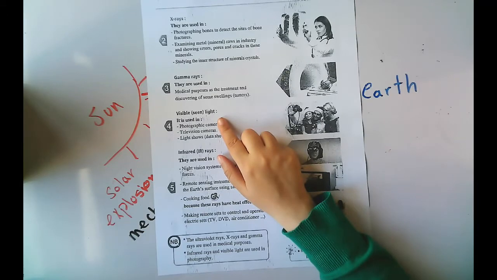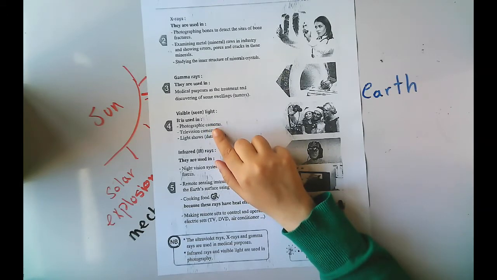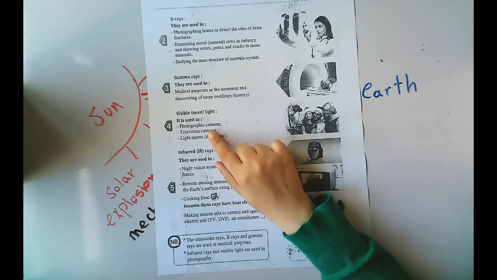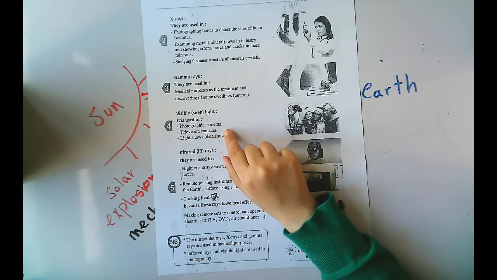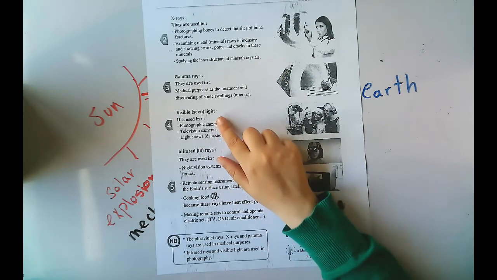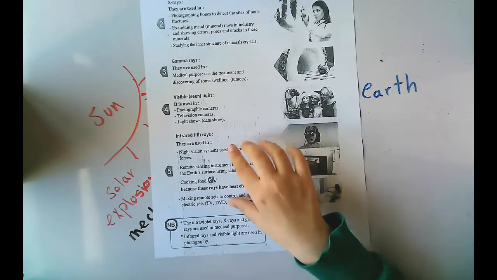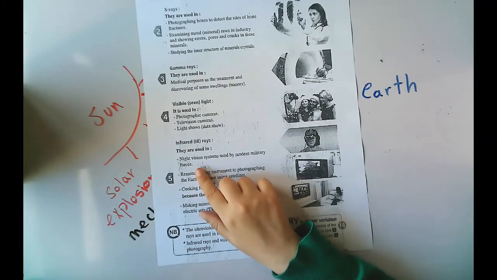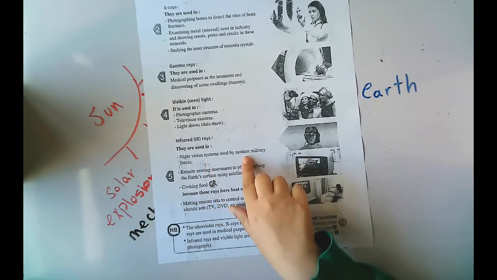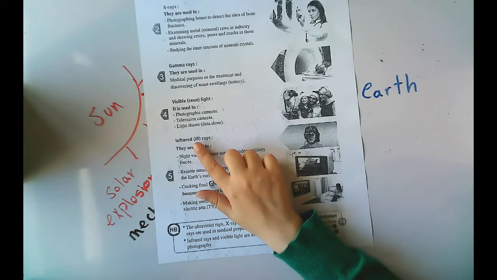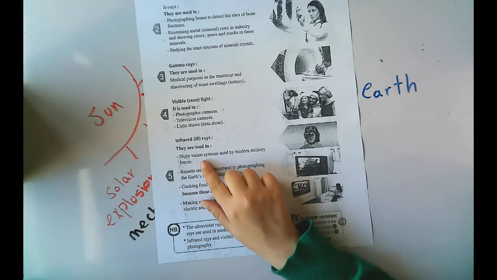Visible light or seen light is used in photographing cameras, television cameras, and also light shows or data shows. This is visible light, the light that we can see. We have another example, which is infrared. Infrared is used in night vision sets used in modern military forces. Night vision, الرؤية الليلية: we use infrared in night vision systems.